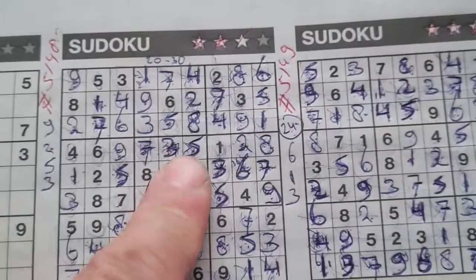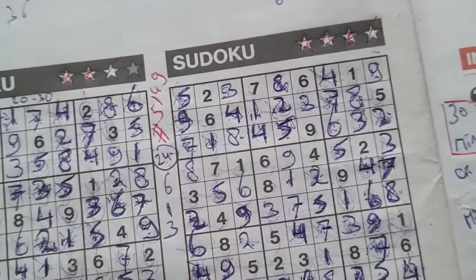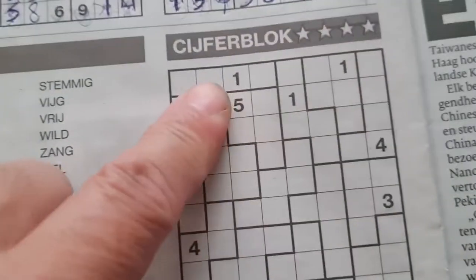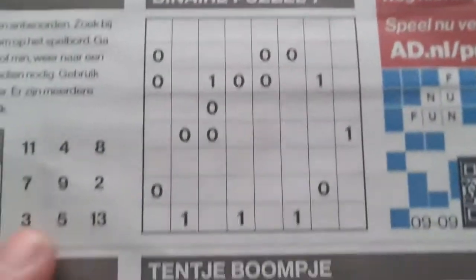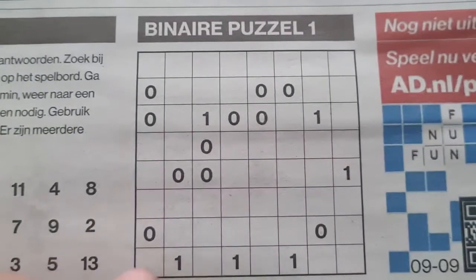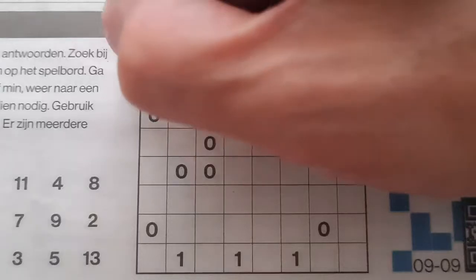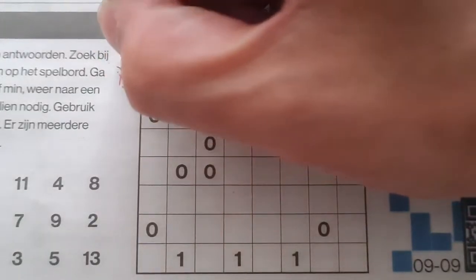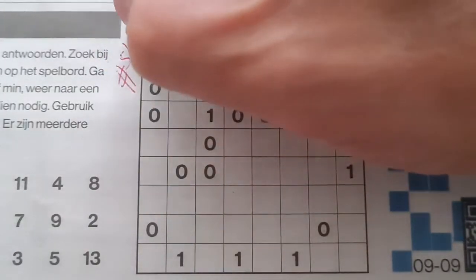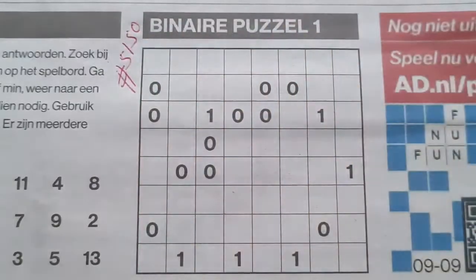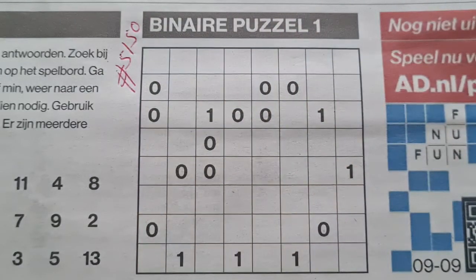I've already solved two puzzles, the 3 stars and the 4 star Sudoku. Two puzzles are left. The tectonic with 4 stars. And now we'll continue with the binary. Yes, the binary puzzle number 5150. And what kind of binary puzzle is this one?